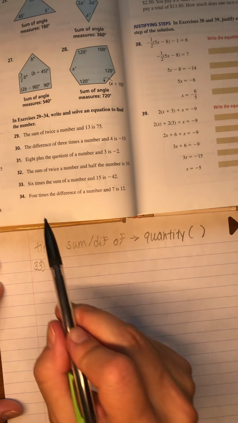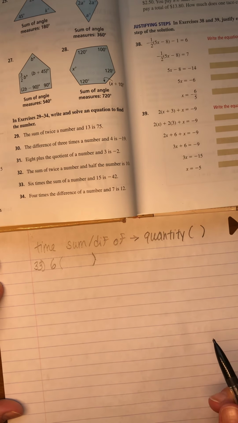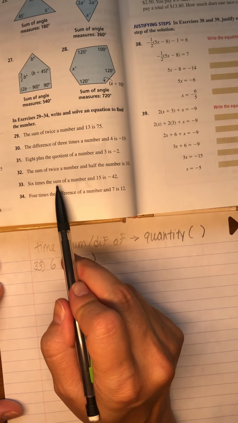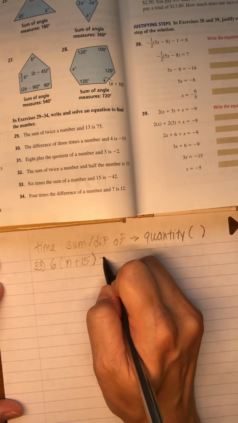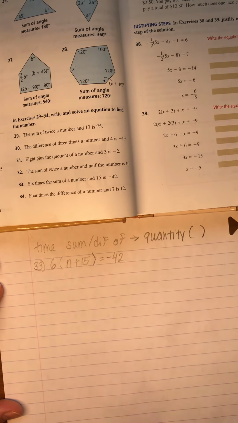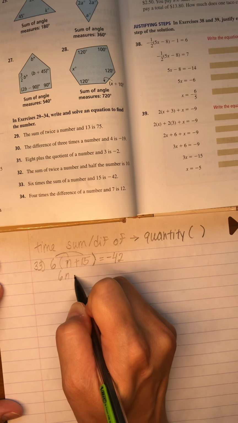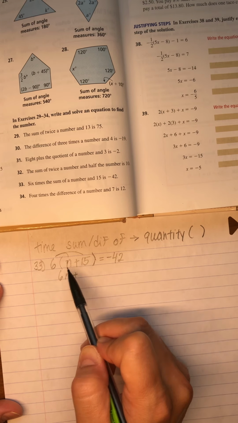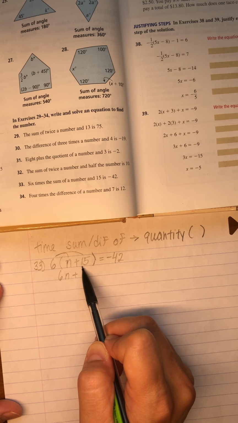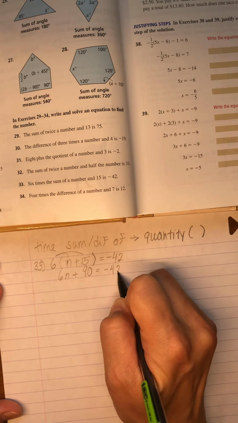All right, so let's write an equation. For 33, 6 times the sum of, so I'm going to put parentheses here and put the sum in the parentheses. The sum of a number and 15, n plus 15, is, so equals negative 42. Okay, let's solve this equation for n. I'm going to distribute my 6 first. I get 6n plus, let's multiply here. So 6 times 5 is 30. 6 times 10 is 60. Let's add them together. 30 and 60 makes 90, equals negative 42.